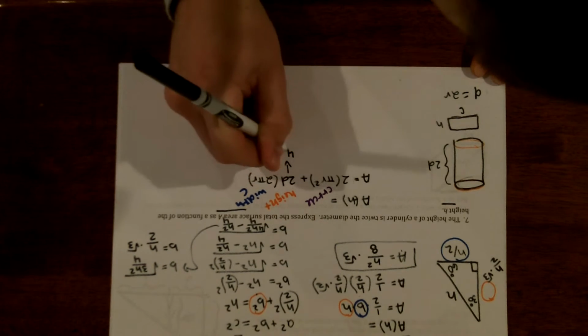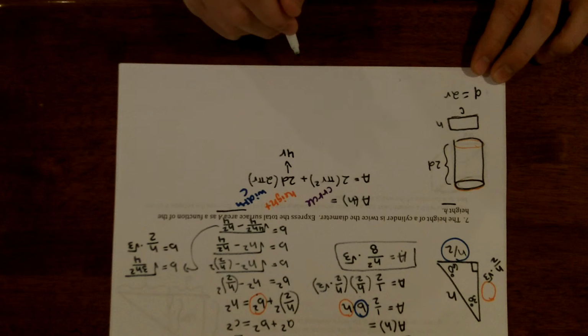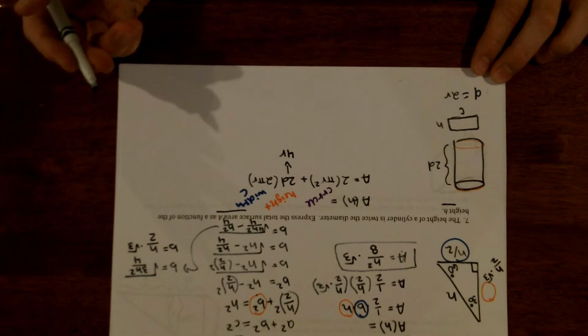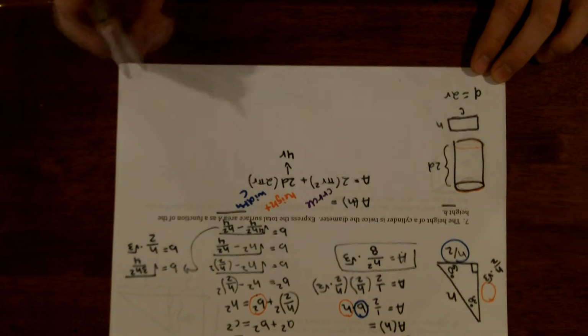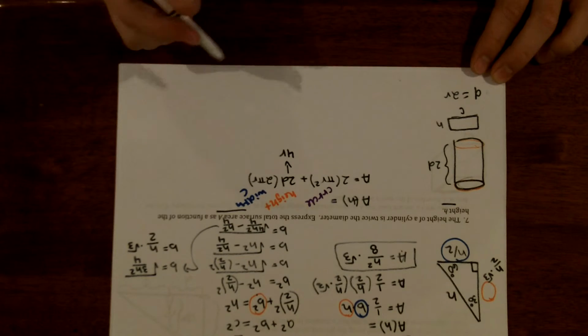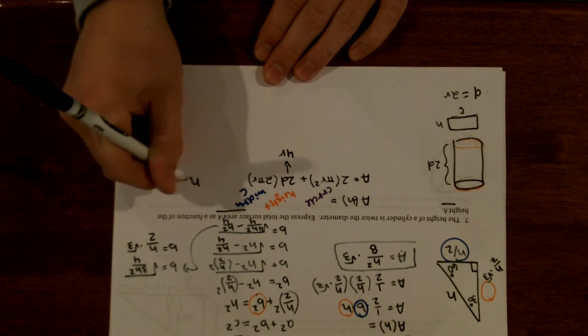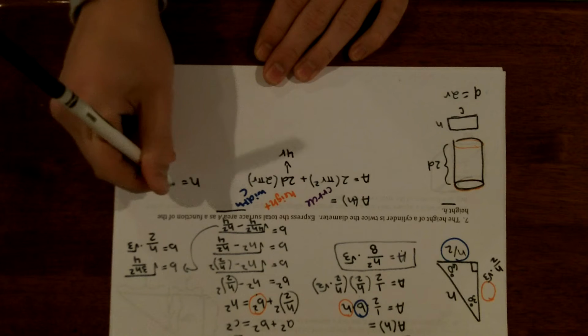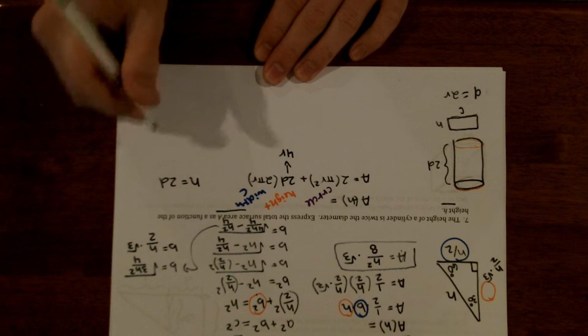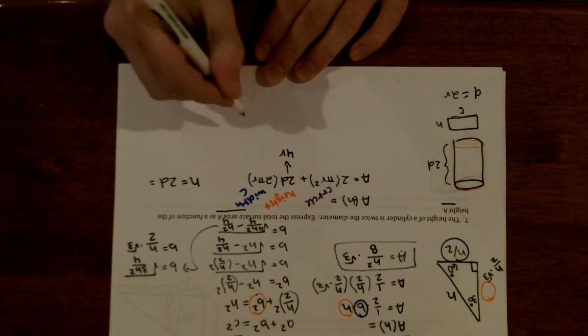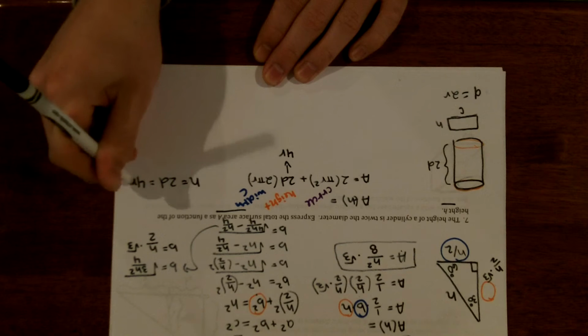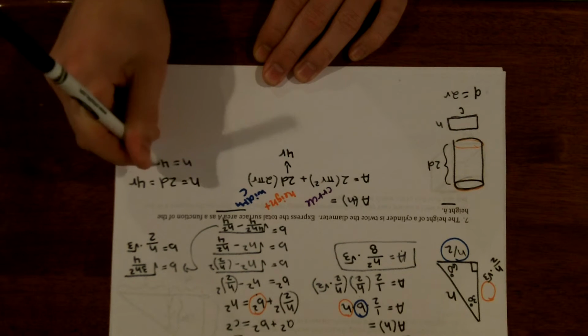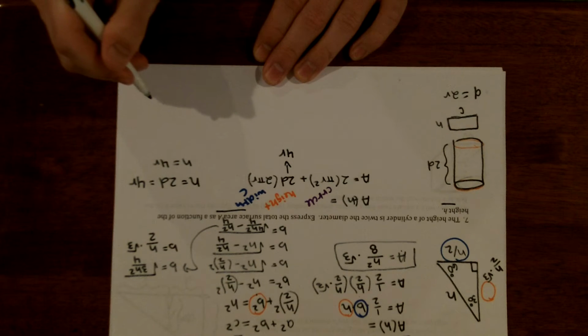So now I have everything in terms of r, but I need it in terms of h. So what does h equal? H is the height of our cylinder. We also know the height of our cylinder is twice the diameter. And we know twice the diameter is really 4r. So the height is really 4 times the radius.